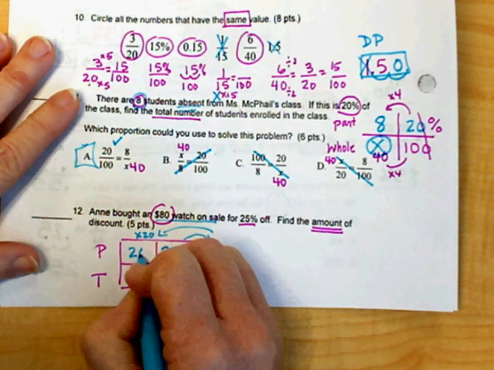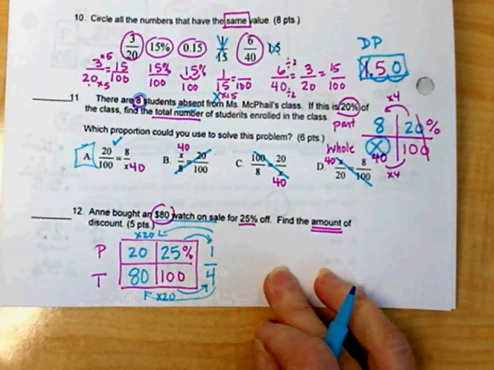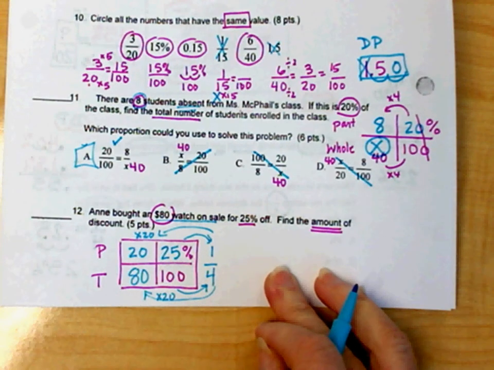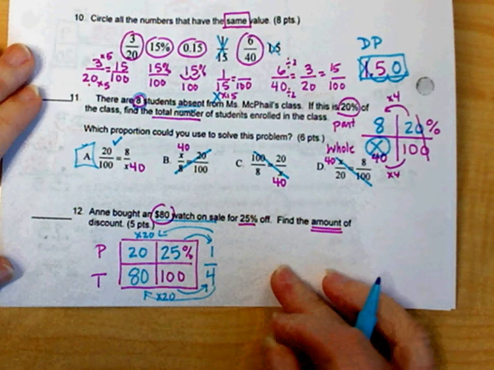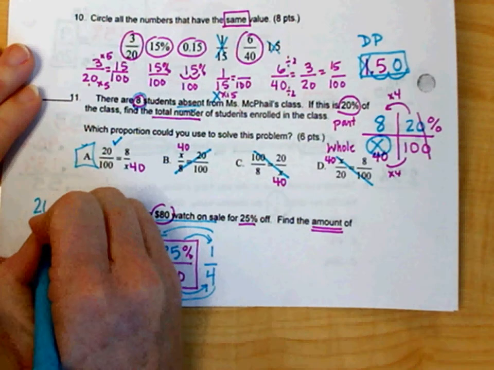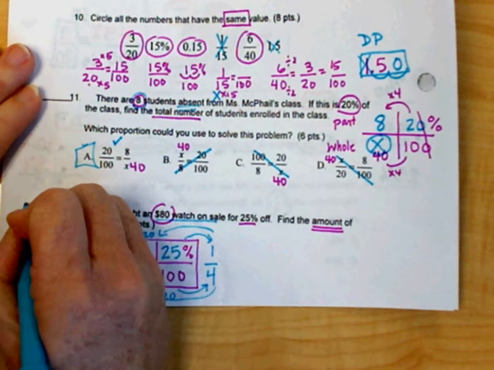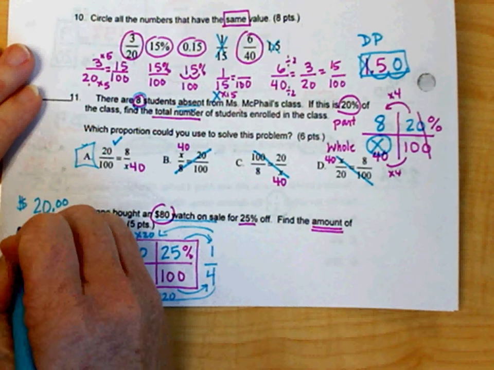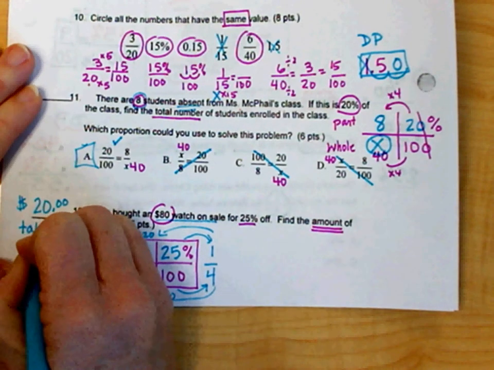And what is it asking me? The amount of money that I get to take off. And this 20 is representing $20, my discount that I get to take off because it's a discount.